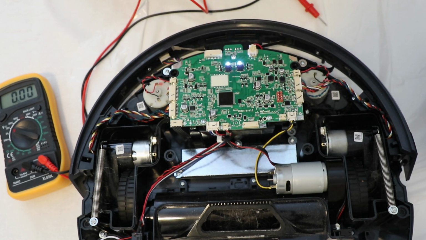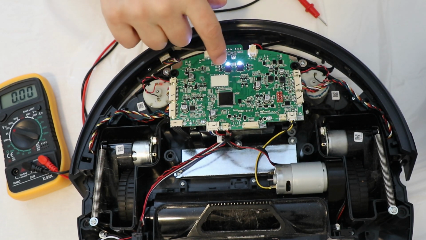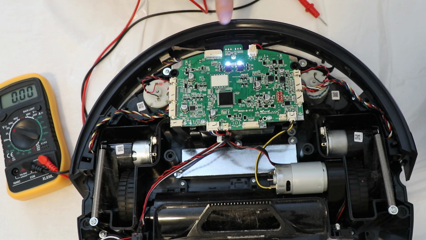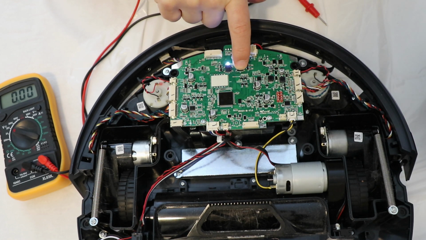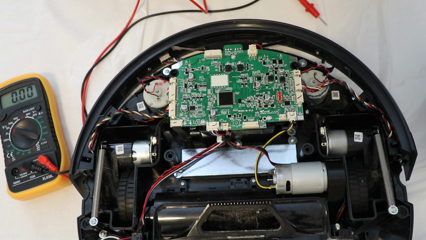So we'll hook it up to a USB to serial port adapter and plug it into the computer and see what we can see. I have to figure out how to switch this thing off. Let's see. Press and hold. Looks like it's switched off.